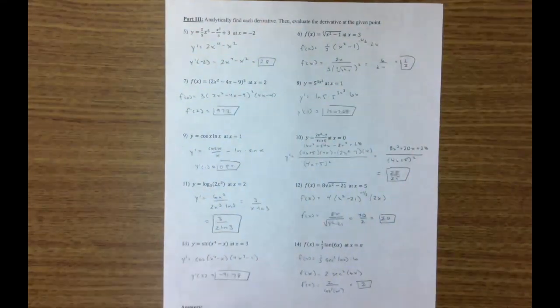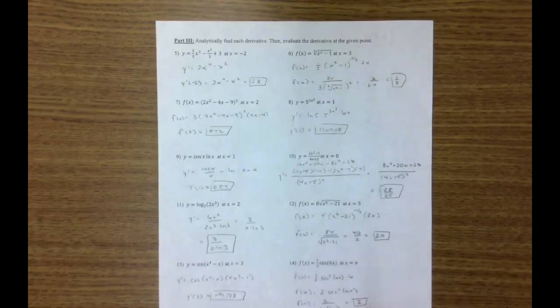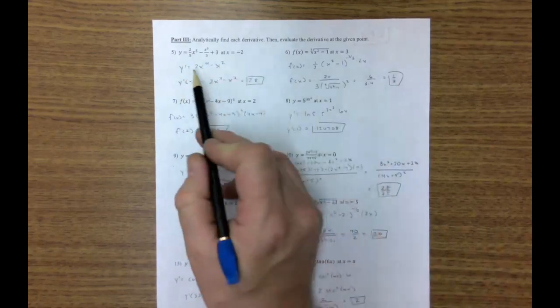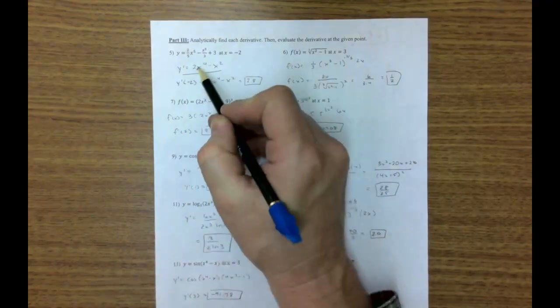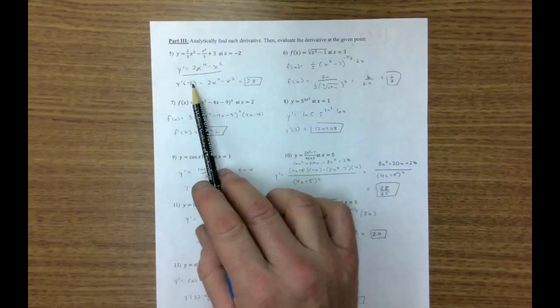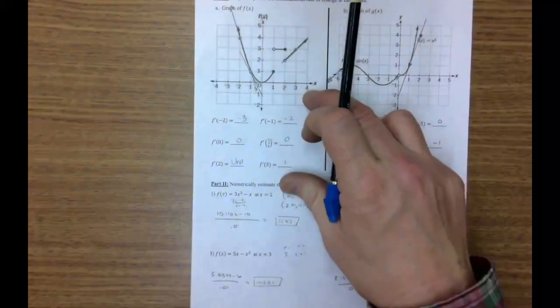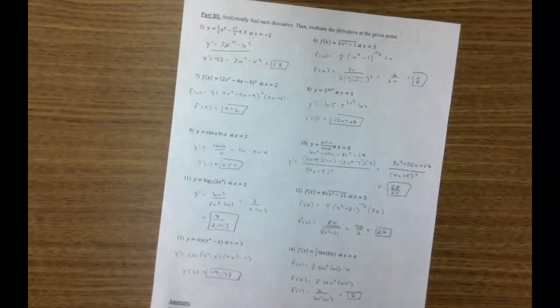All right, on the back. Well, now we're going to analytically find all the derivatives. So we analytically find them. So I use the power rule. And now that I have this after the power rule, now I just plug in my -2 and do the math. There's the slope. We're finding slope graphically, numerically, and on the back we're doing it analytically.